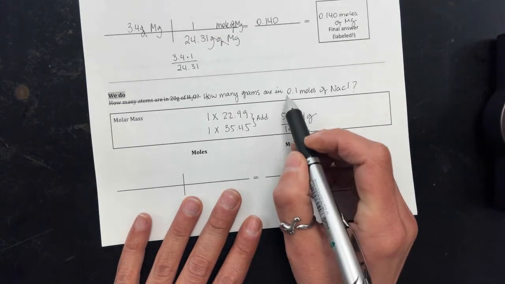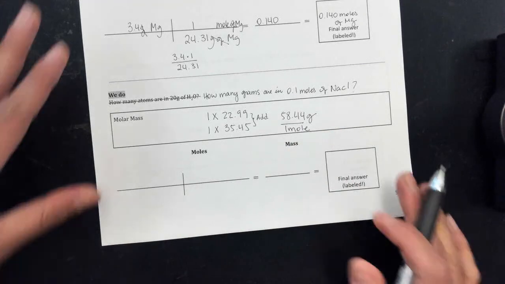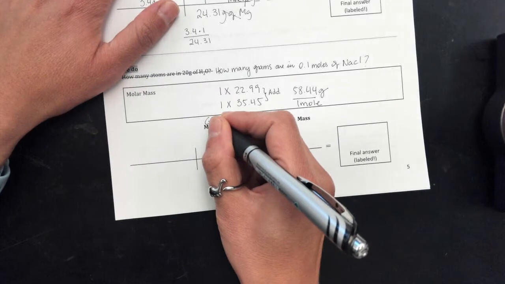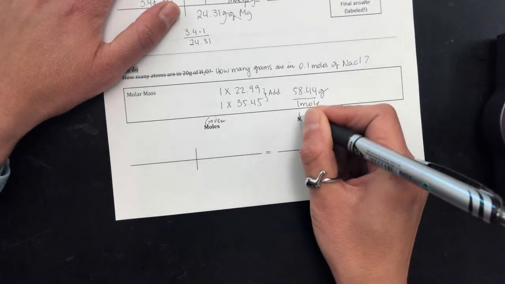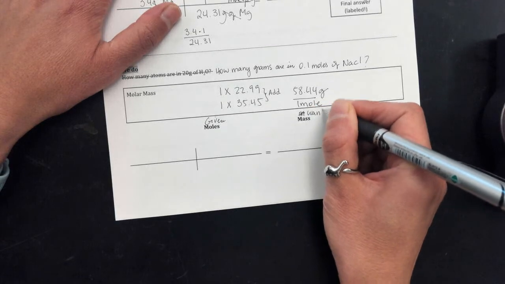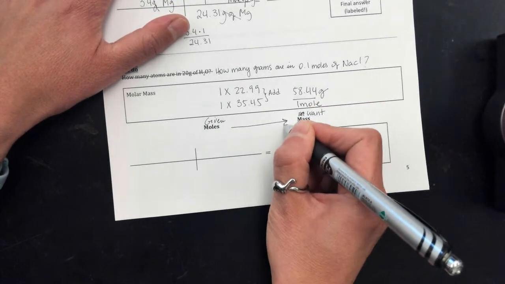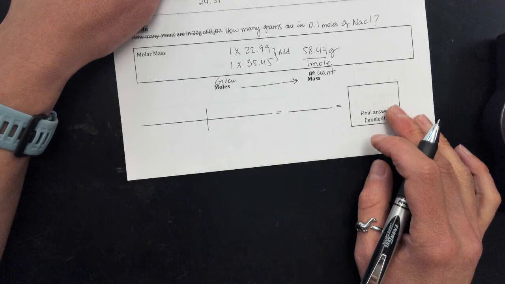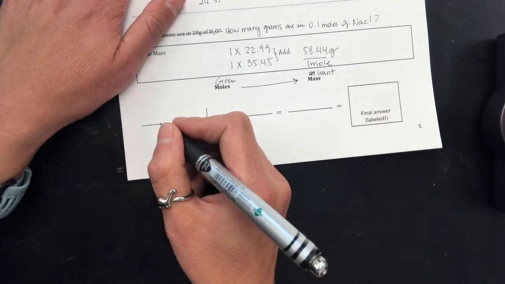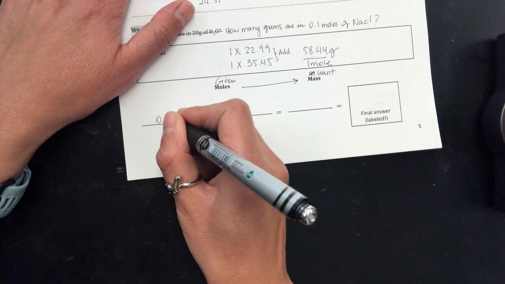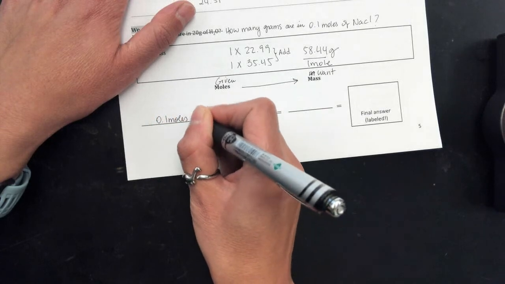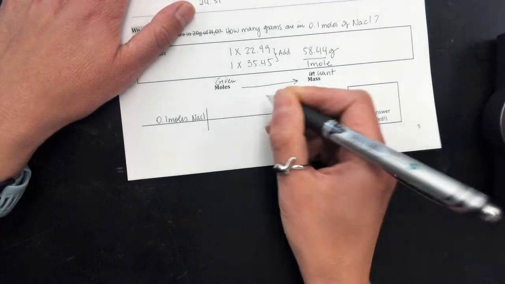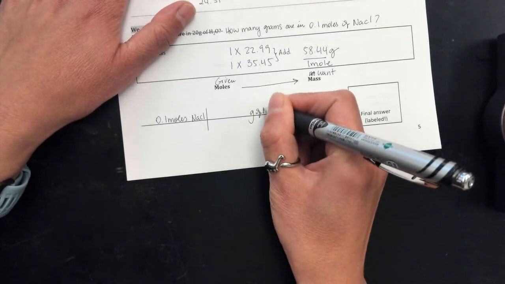Okay. I don't have 1 mole, I have 0.1 mole, so I need to figure out how many grams that is. For this problem, it's backwards. What's given is the moles, so this is what's given, and this is what it wants. So the direction that we're going is this way. So setting up the dimensional analysis, given and want. So given is 0.1 moles of NaCl, and what it wants is grams of NaCl.